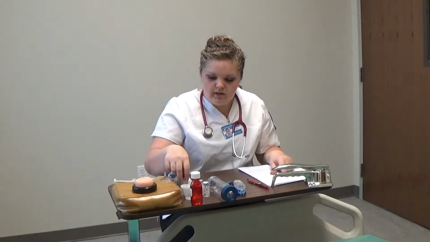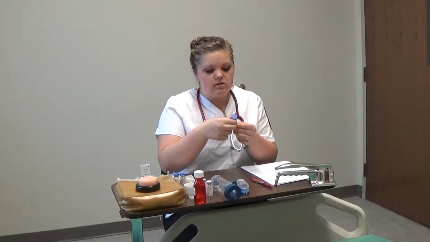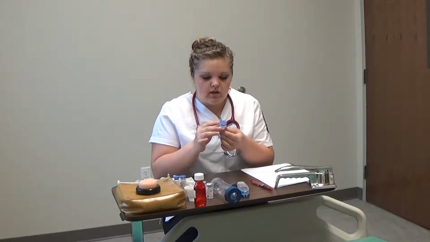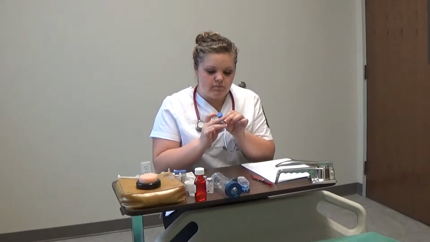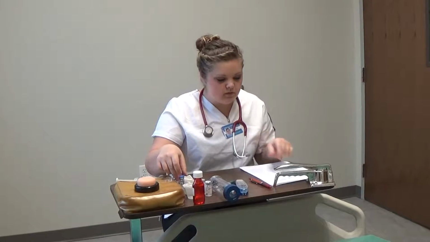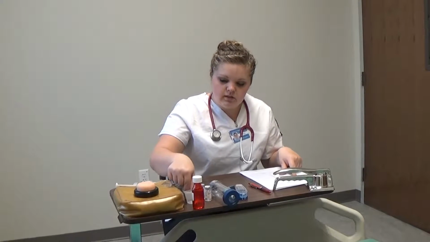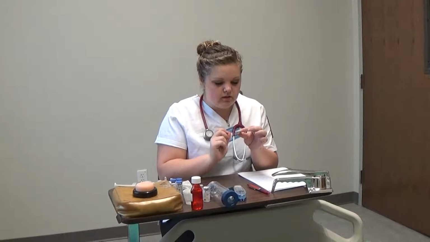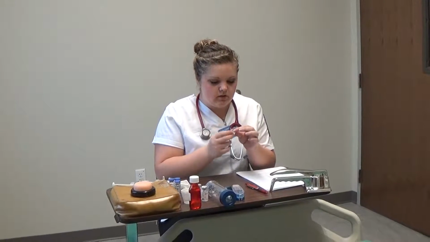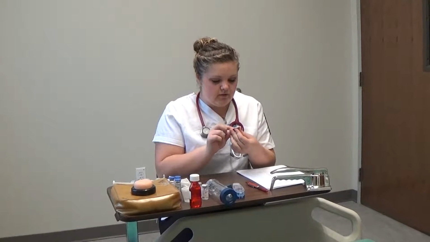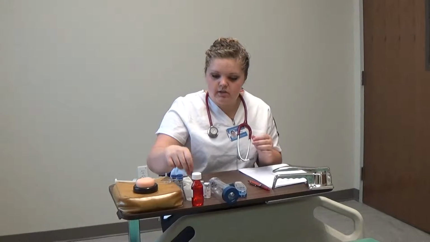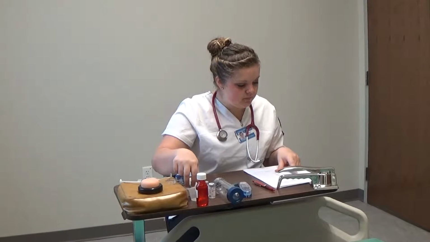I have a TB test. Do I have enough in here? I seem to have enough of the other ones, and this one has a good expiration date. Next we have our Lanoxin. So I have that little pill right here. I can see the amount on it. I can also verify that the expiration date is current and it will be safe to give to my patient.